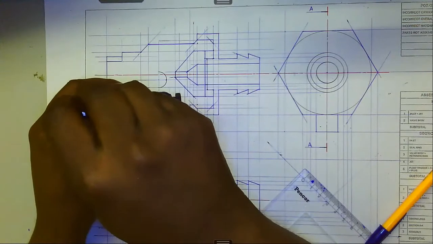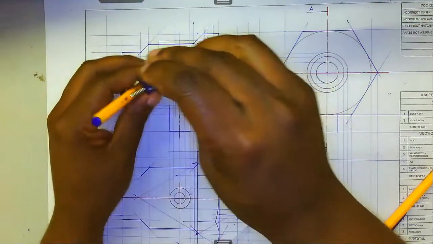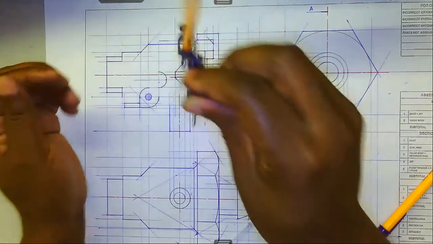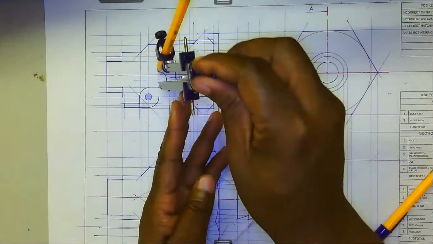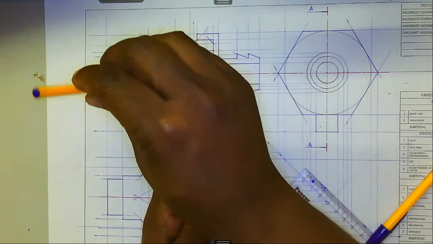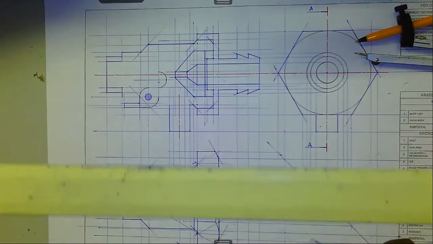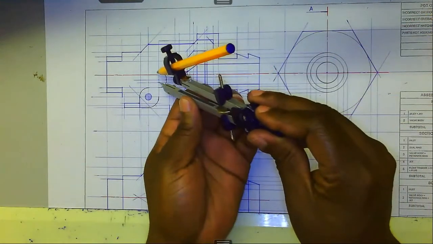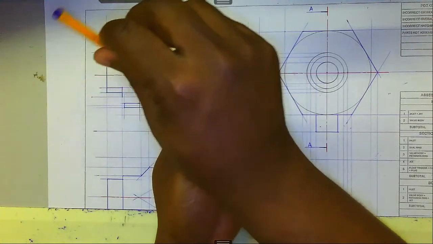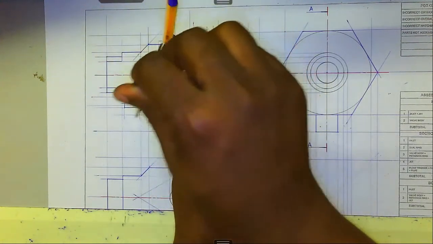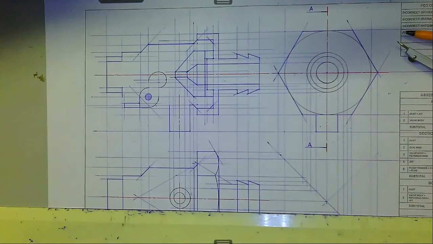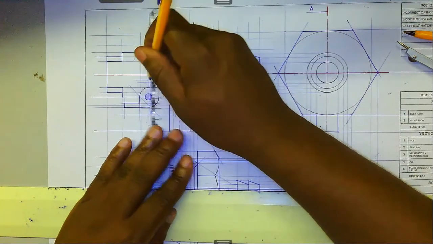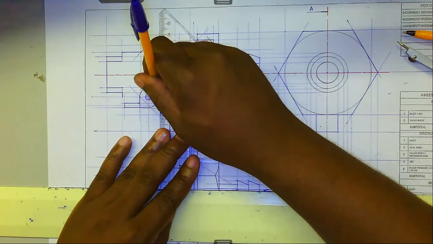So then take this, which is radius 10, stand here and mark. And take this one as well. That's the center line. And draw this. But that would blend with that part. You take this one down. And you also take this one down.